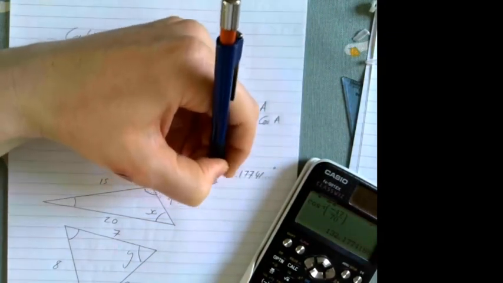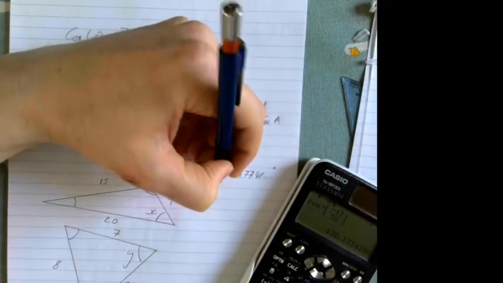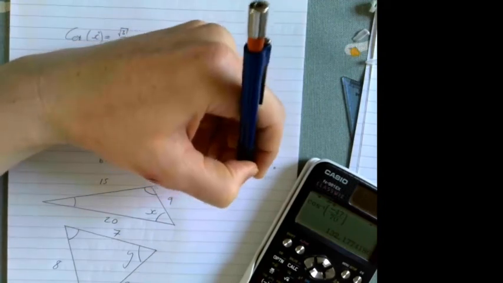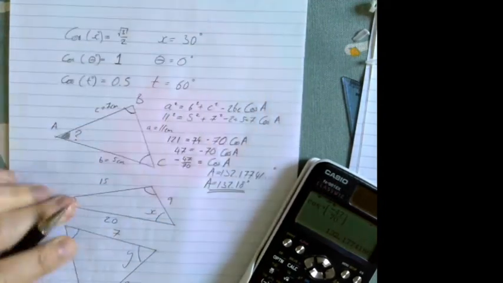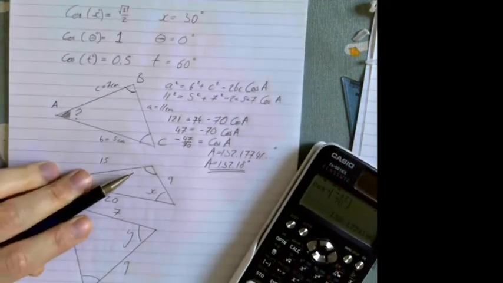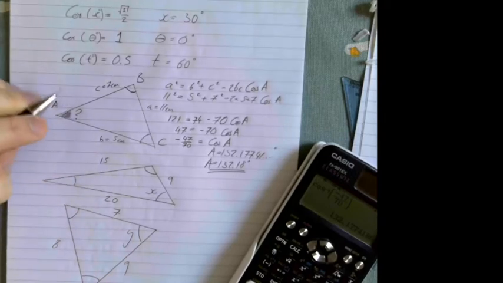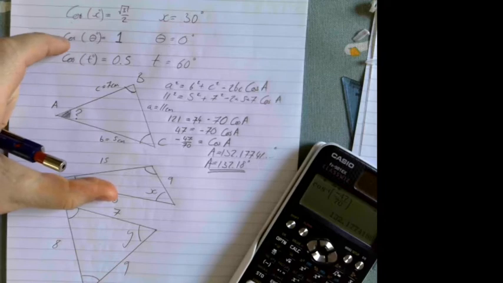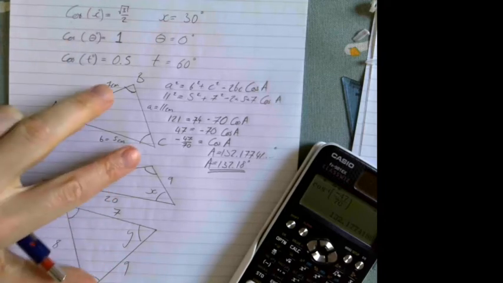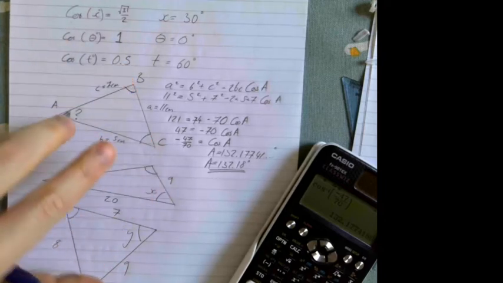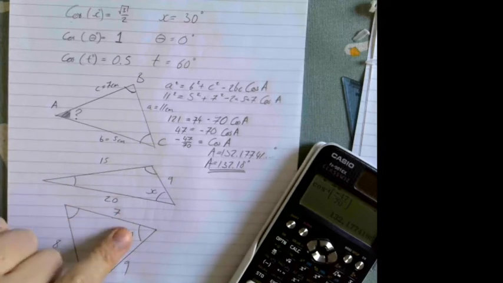So if we go to 2 decimal places, it's 132.18 degrees. So that's my first example, and you can see that because I made this example up, it's not really to scale at all, is it? In fact, this angle would be much larger if this was the case, which perhaps makes sense, in that 11 would be much larger than the 5 and the 7. All right.